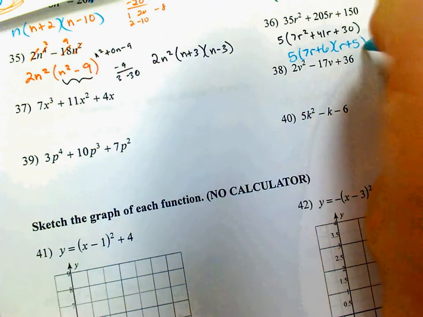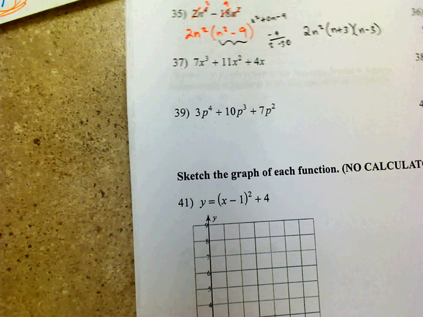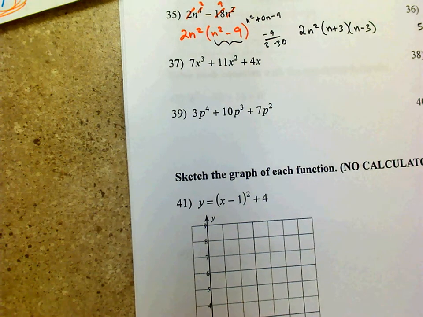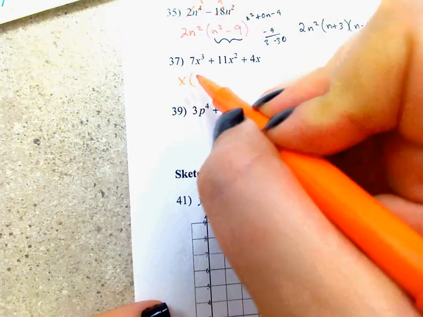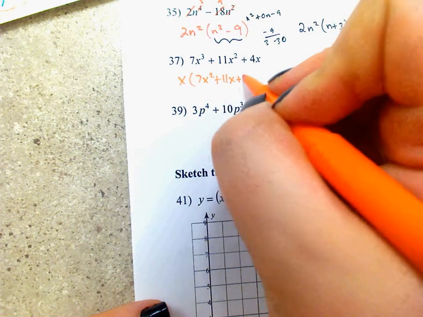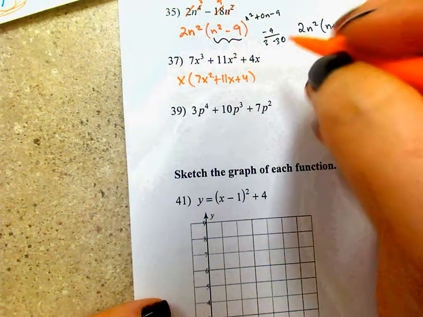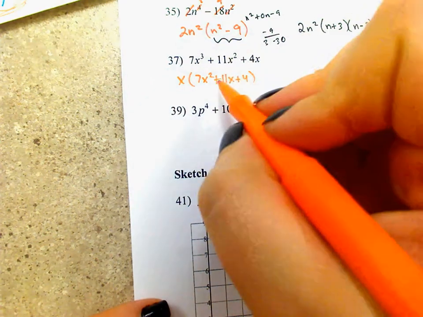Okay, on number 37, I need to first take out the common factor of x. So I've got an x out the front. I've got 7x squared plus 11x plus 4. The final answer is going to have an x out the front. And then it's a leading coefficient different from 1, so I'm going to go ahead and do bottoms up.